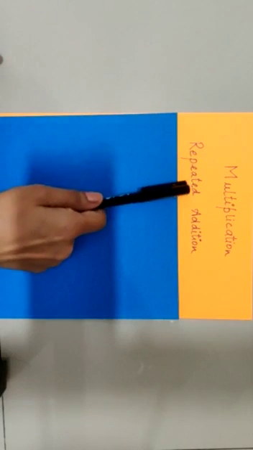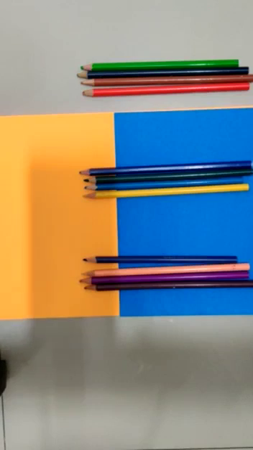Now it is repeated addition. So now let me explain multiplication with the help of an example. All of you know what addition is? Yes, all of you know. So multiplication will not be difficult for you at all. Now let's do one example and try to understand the meaning of multiplication.